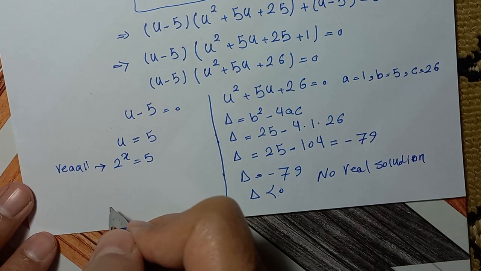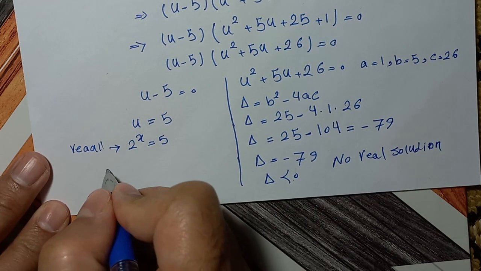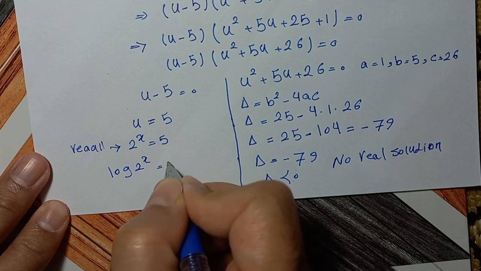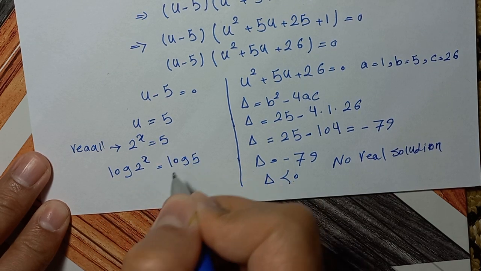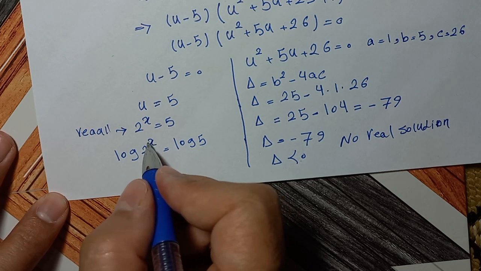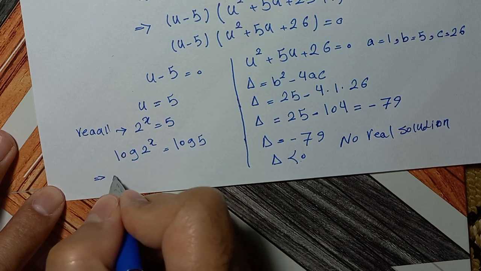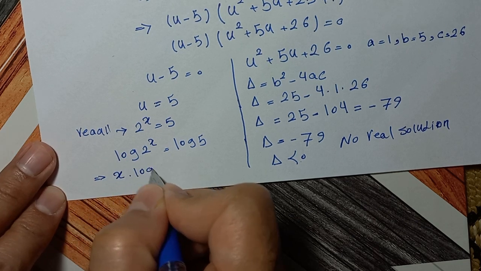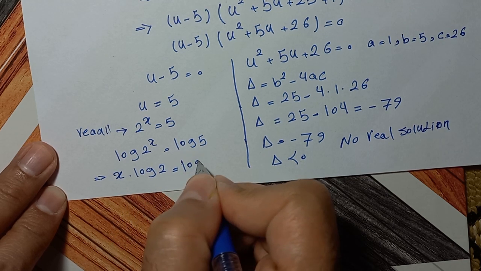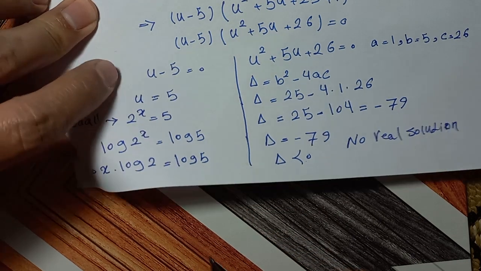So in next step, we apply log to both sides of the equation. So in here it will be log 2 to the power of x is equals to log 5. And from log rules, in here we can move this x in front of log. So it will be x times log 2 is equals to log 5.